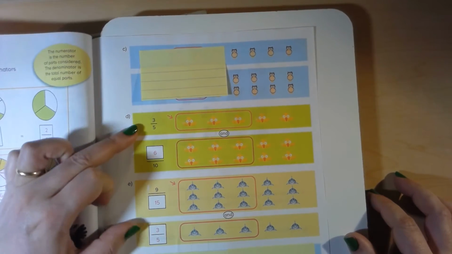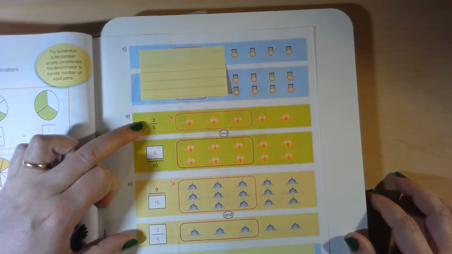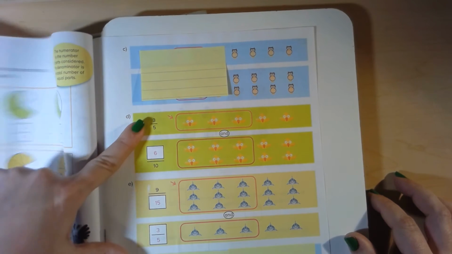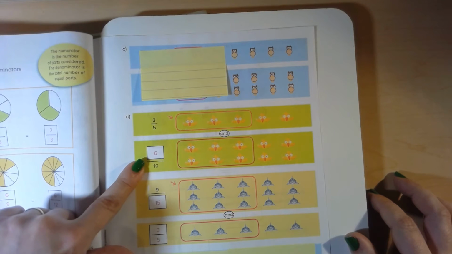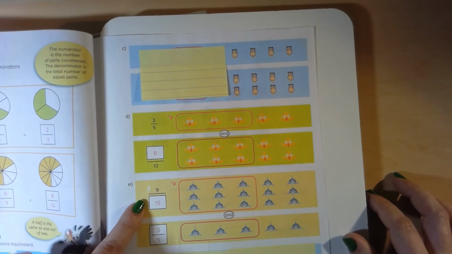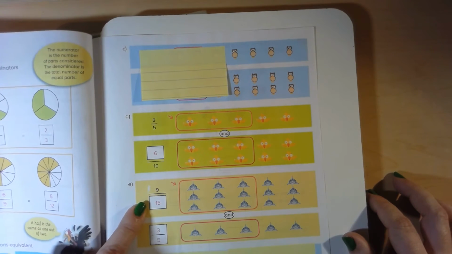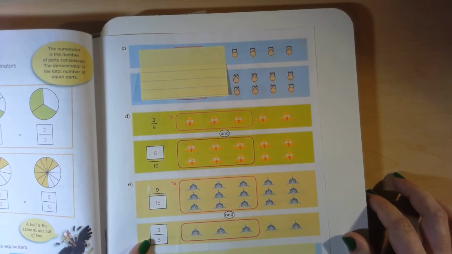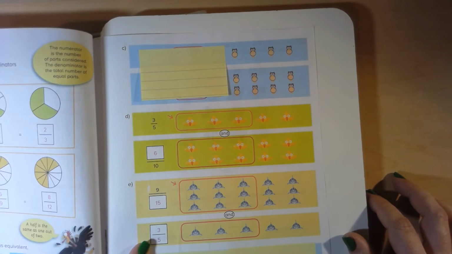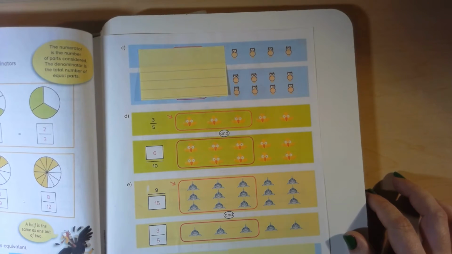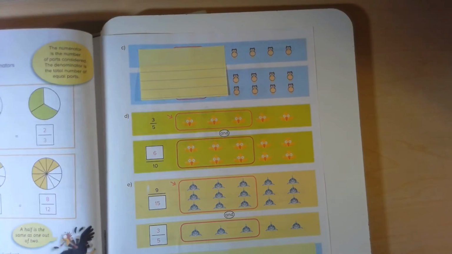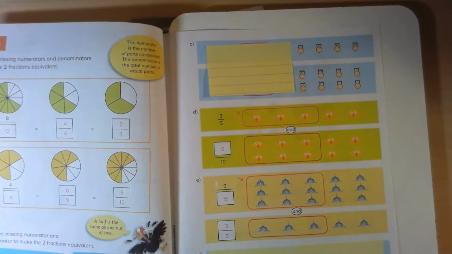Do you see how we had 3/5 with our ducks? So 3/5 equals 6/10, which also equals 9/15, which equals 3/5 again. That's pretty crazy. Okay, let's try one more. The next one's fun. It's with dogs.